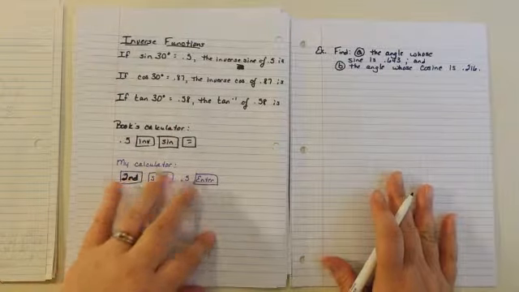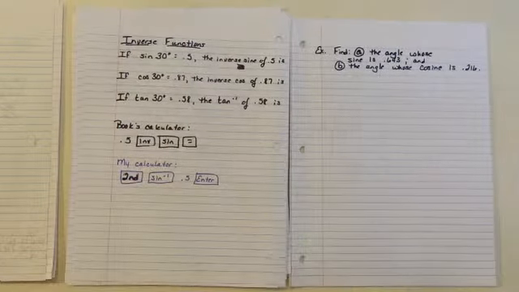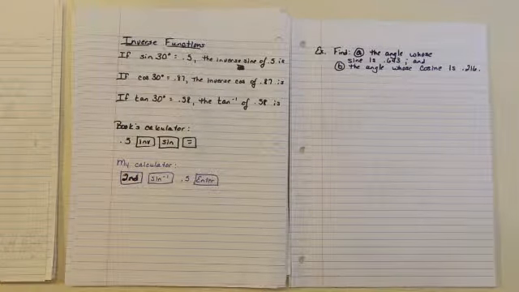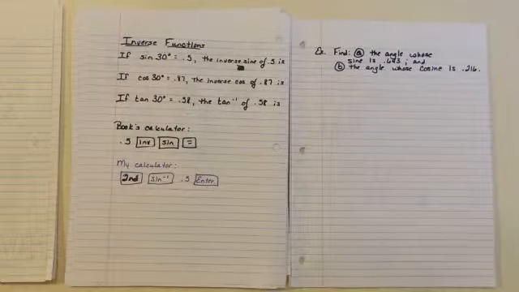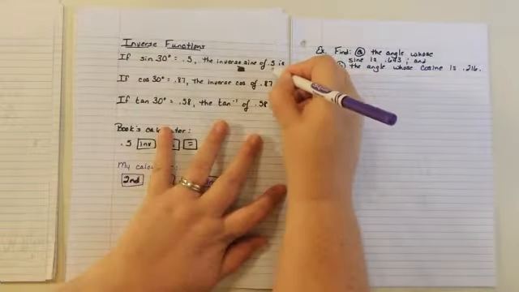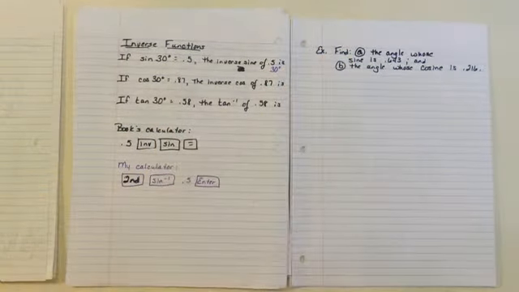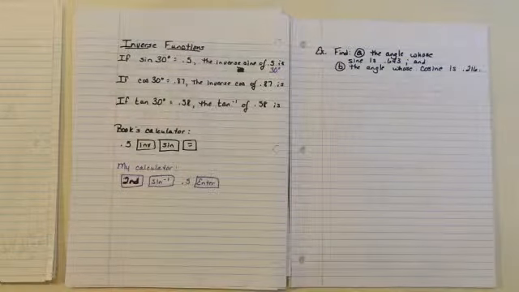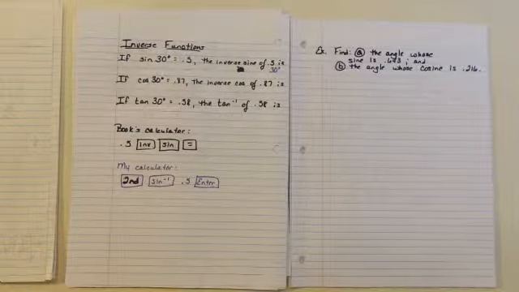Now we're going to talk about inverse functions. If the sine of 30 degrees is 0.5, then the inverse sine of 0.5 is 30 degrees. Sometimes we're going to start with the value of sine, and we will want the degrees of the angle. We will find this with the inverse sine.